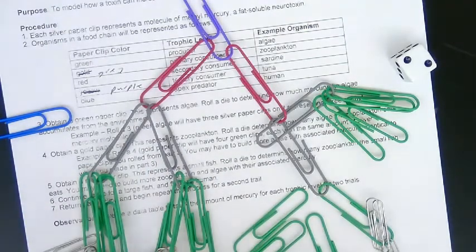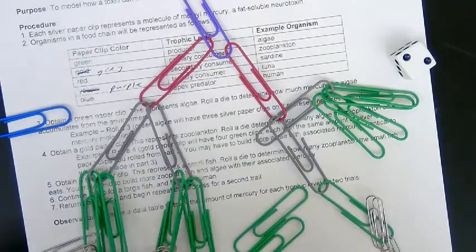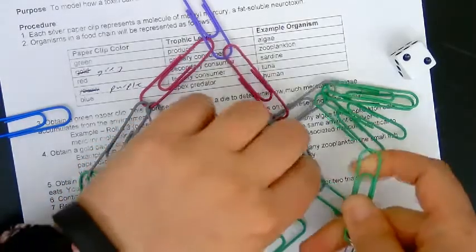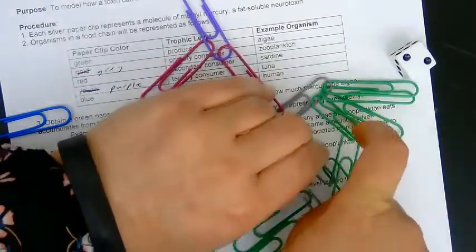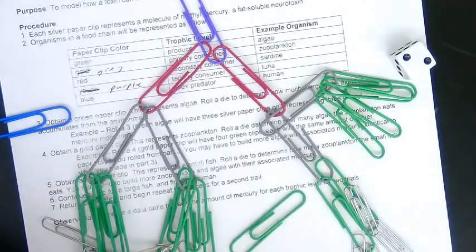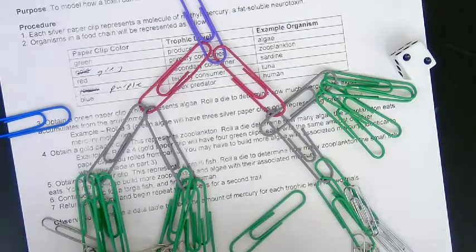So now, as I'm moving up the food chain, each thing, because it's eating more of the trophic level below it, is also ingesting more and more mercury. So each time you eat something, you're ingesting all the toxins it has eaten also.